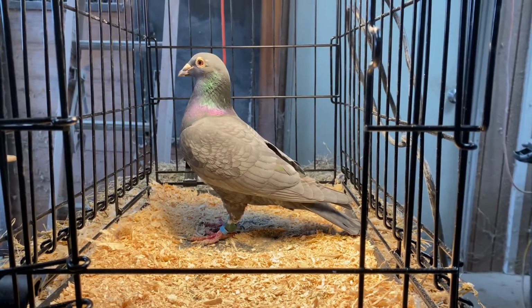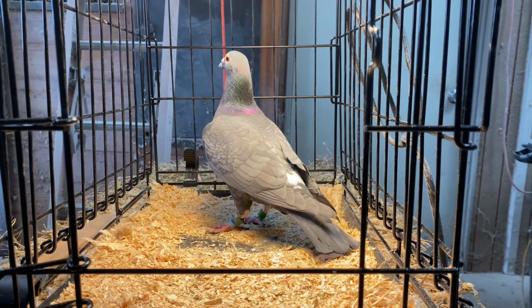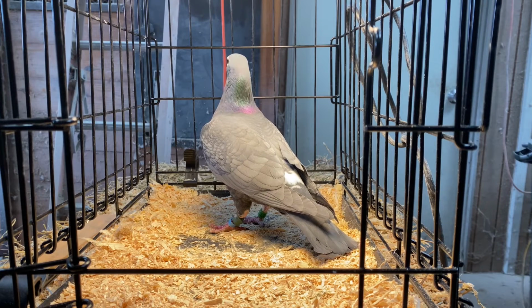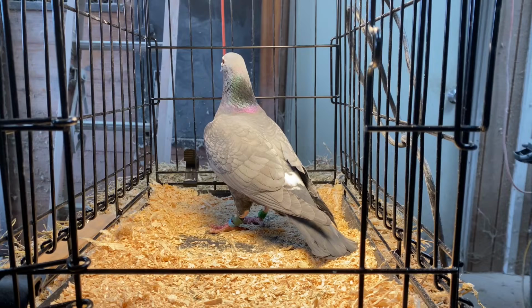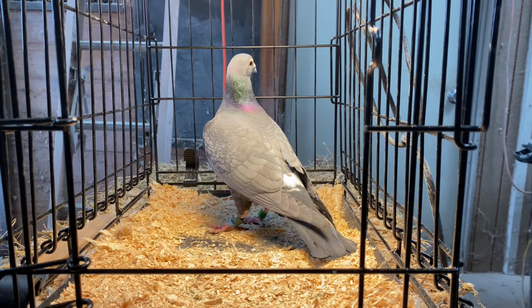And once you start putting these modifiers into your loft, if they fly well, pretty soon a lot of your birds are going to be that. This particular strain, these indigos, they fly great. And a lot of my birds are indigos now because of it.